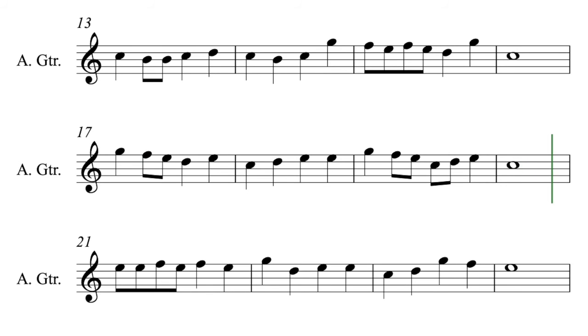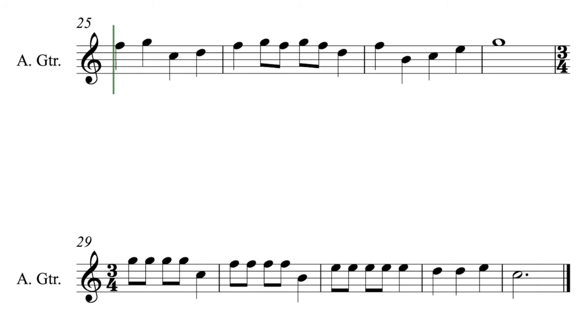So 21. I think it was an F. Let's see if I'm right. Oh, guessed right. 2, 3.